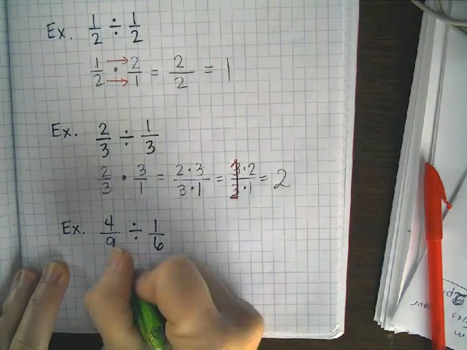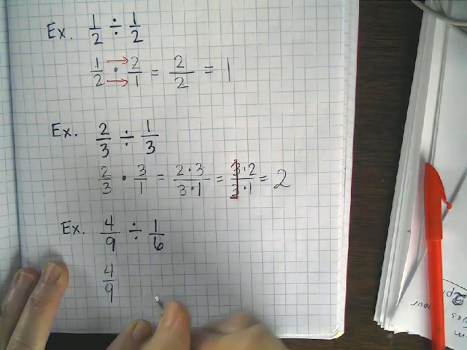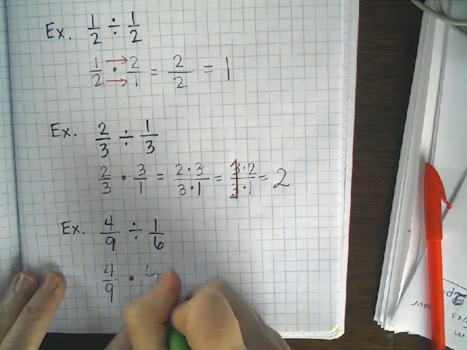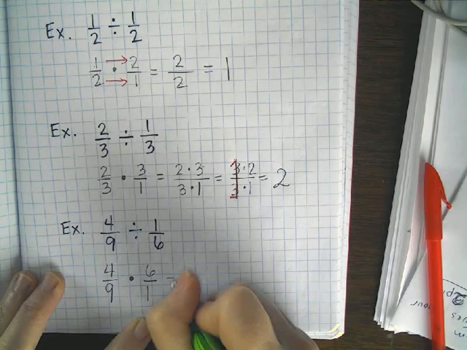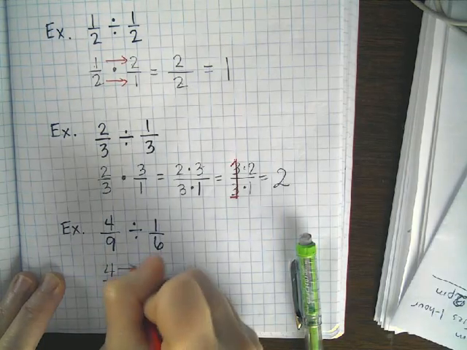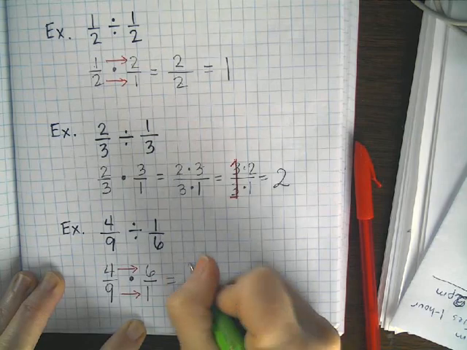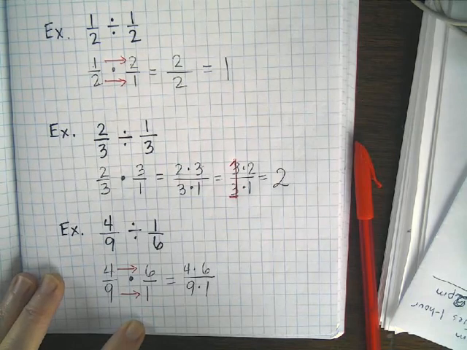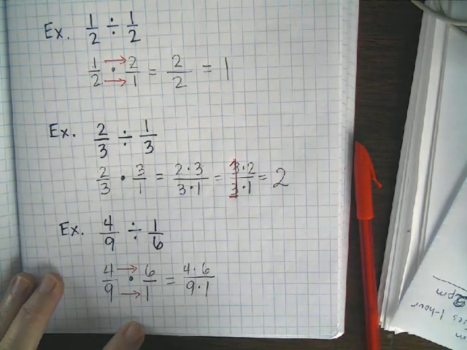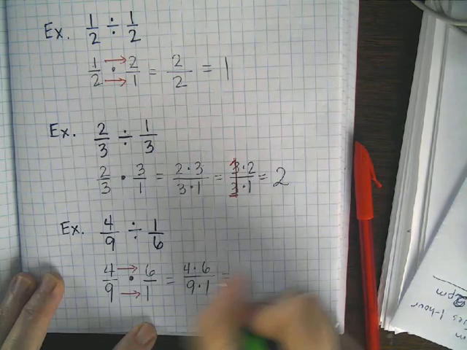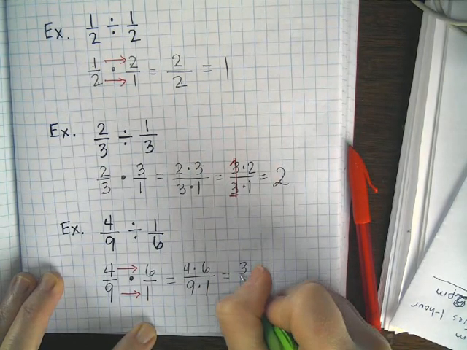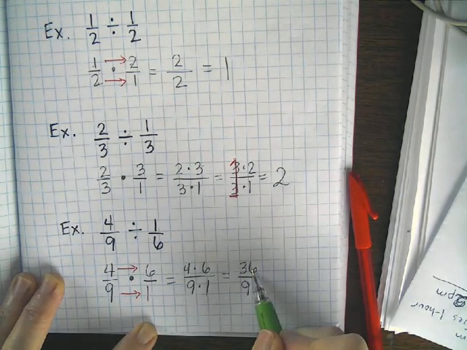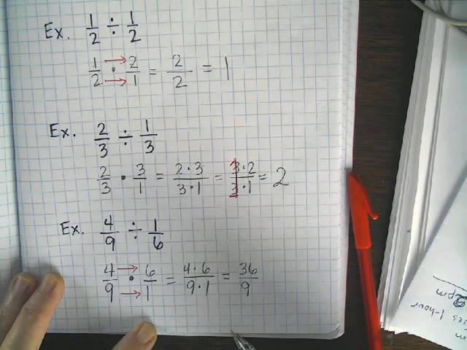All right, and the last one. I keep the first number, change to multiplication, and then I do the reciprocal. 1 over 6 is 6 over 1. Okay, so I can multiply these straight across. 4 times 6 over 9 times 1. Do I see any 1s? Not yet. Some of you might say, yeah, we can reduce that, but I'm going to go ahead and multiply it out. 4 times 6 is 36. 9 times 1 is 9. Hey, wait a minute. Can I do 36 divided by 9?